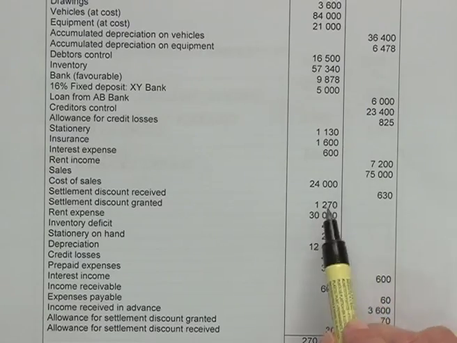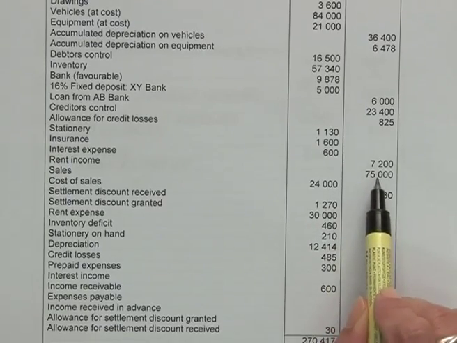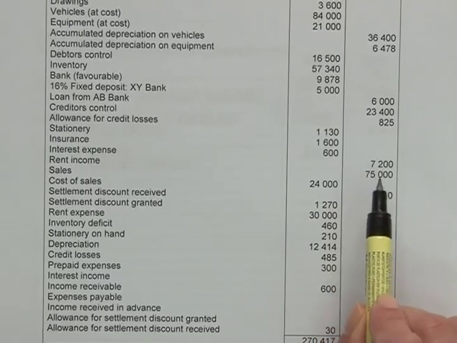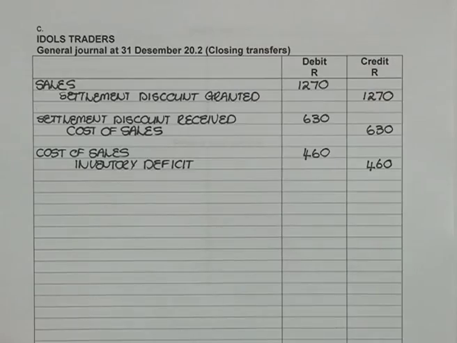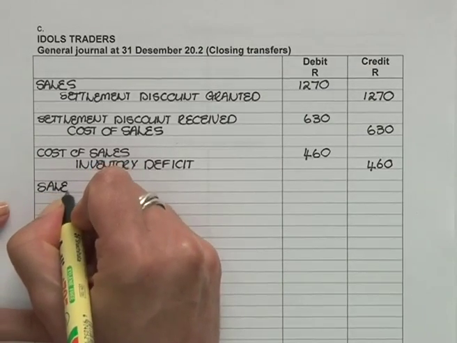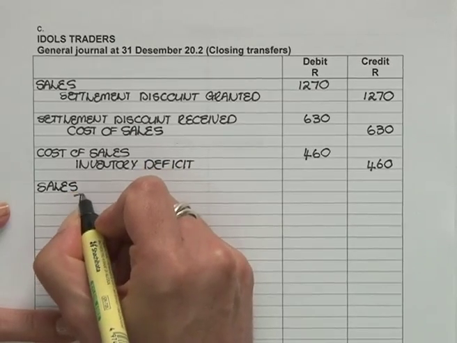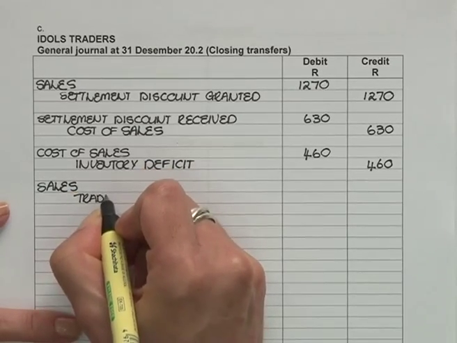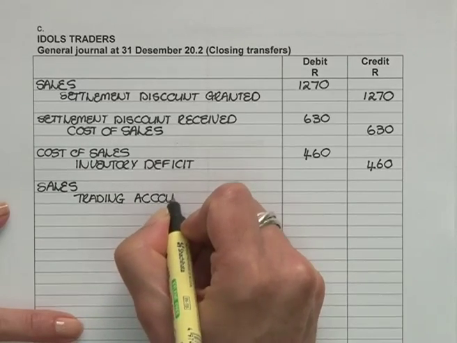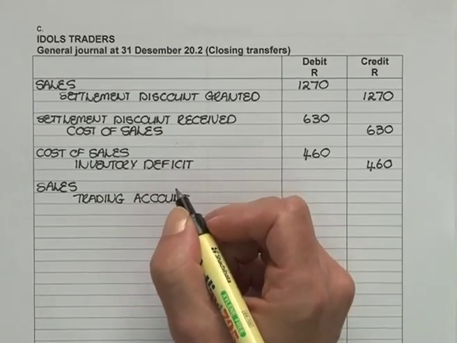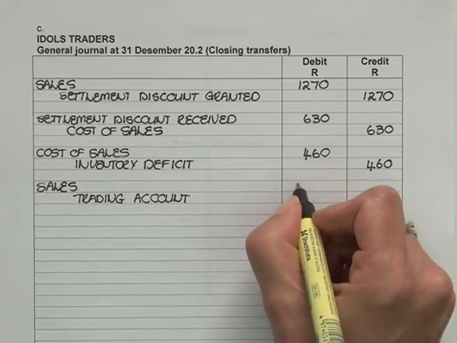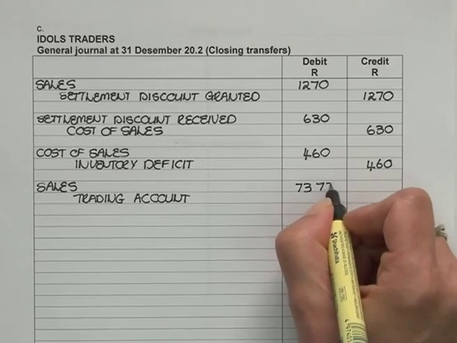So I will take a credit, which is the difference between the 75 and the 1270, and I want to close off that credit. So to get rid of the credit, I'll have to debit the sales account. And I'm going to close this off to the trading account. And the amount is the 75,000 minus the settlement discount granted, and that will give us 73,730.